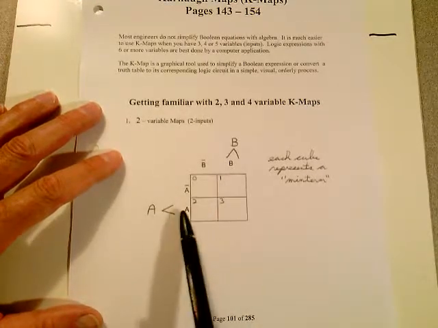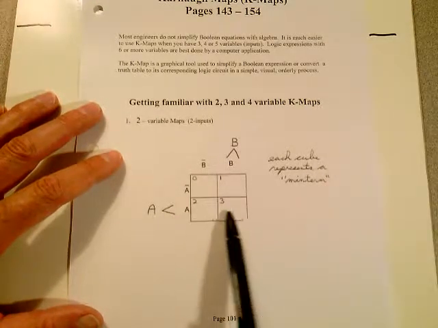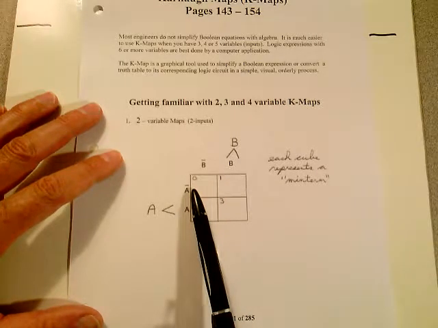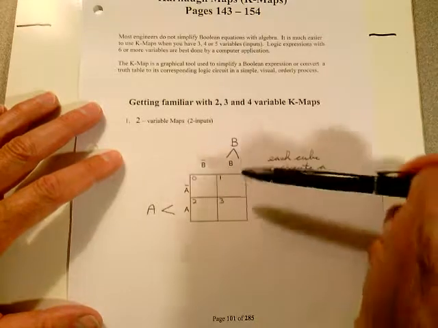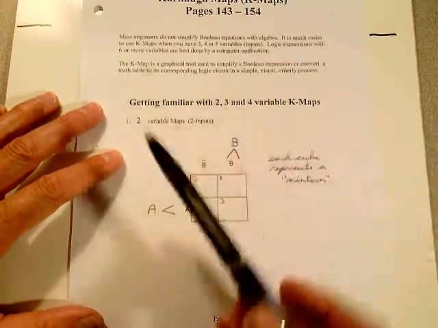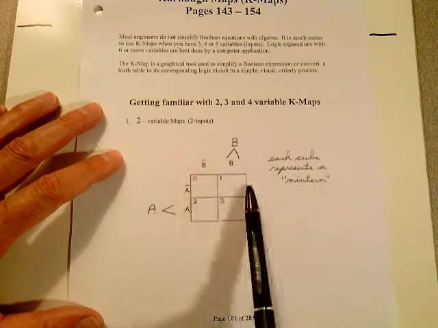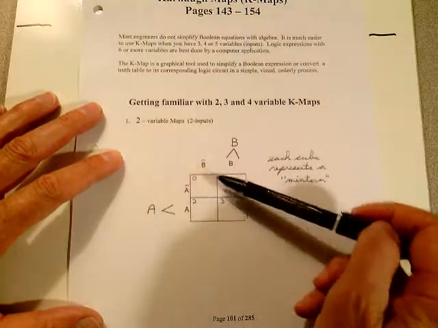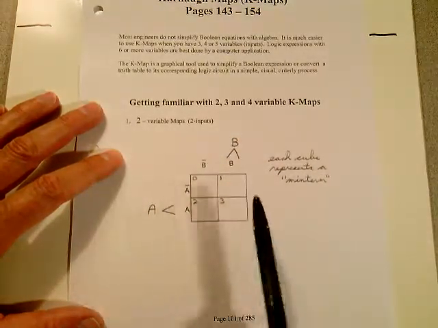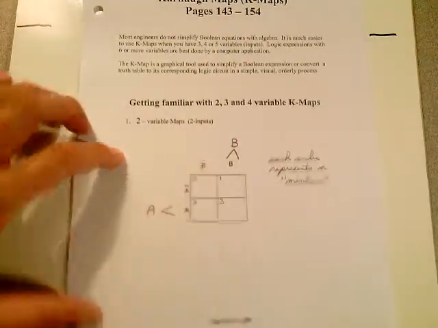Notice that A is defined by this row here. A bar is defined by this row. B is defined by this column, and B bar is defined by this column. So we have 2 rows, A bar and A, and we have 2 columns, B bar and B. We're going to discuss this in more detail as time goes on.